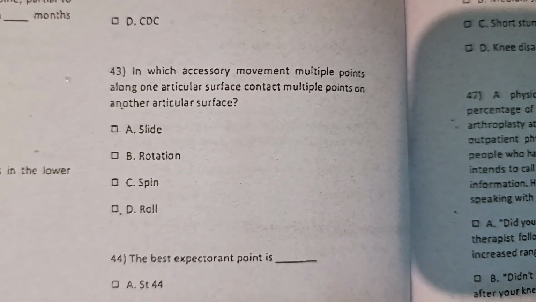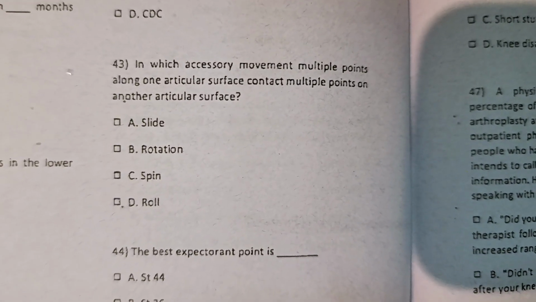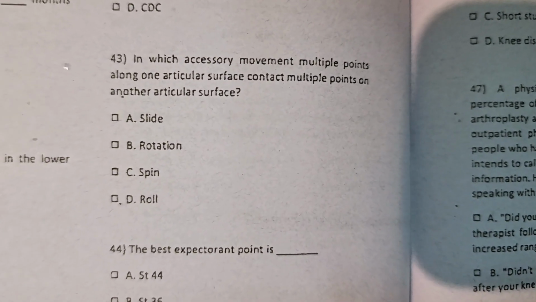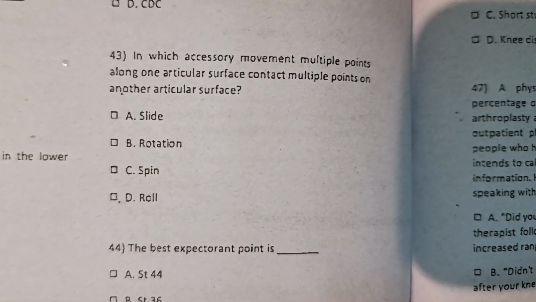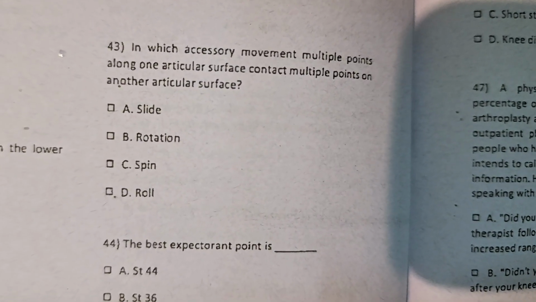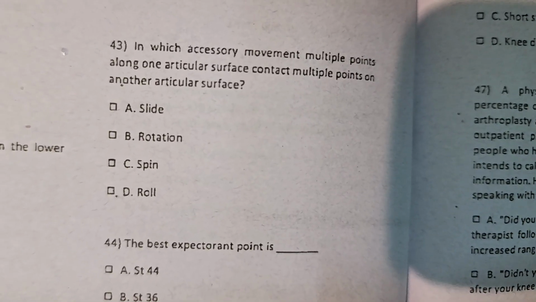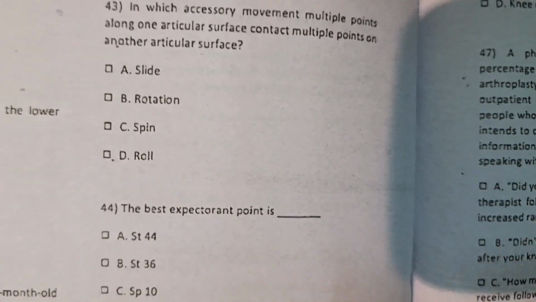In which accessory movement multiple joints along one articular surface contact multiple points on the another articular surface? Option A, slide, option B, rotation, option C, spin, option D, roll. And the right answer is option D, roll.